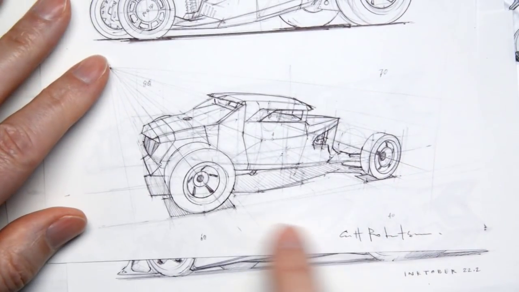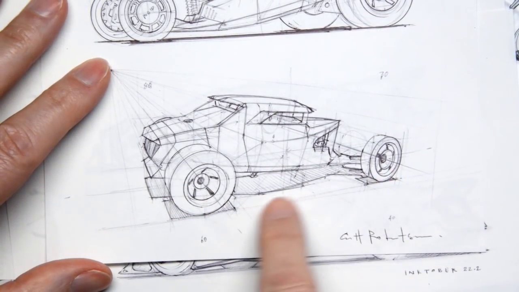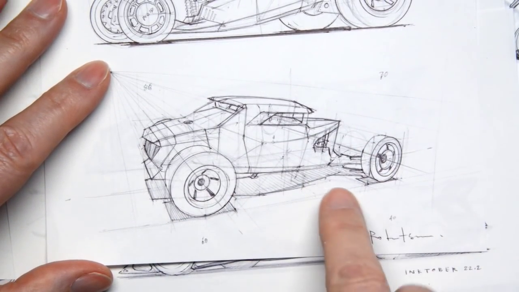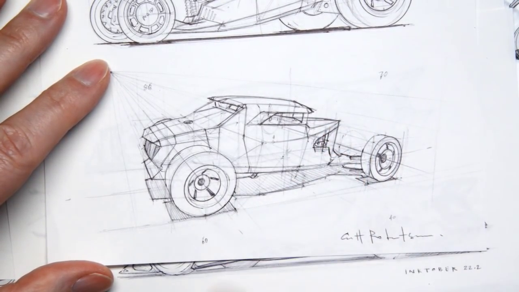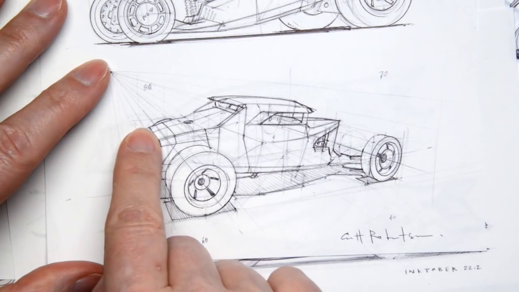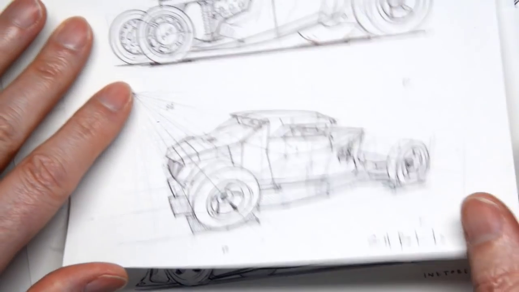Here's another example of the top view, the shadow being used. It also helps with your constructions to tell you where things are ending. So if I draw through here to the center line, I know that's where the vehicle ends. I also know the width here because I could draw it down here on the ground and then project it upward.